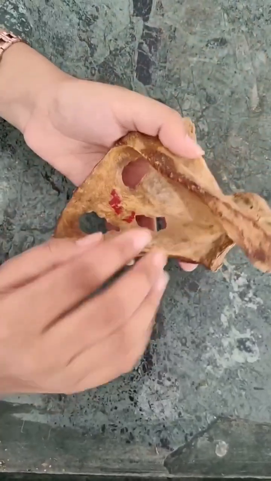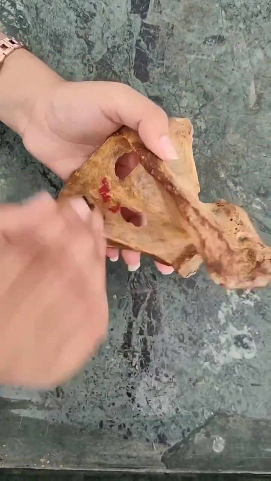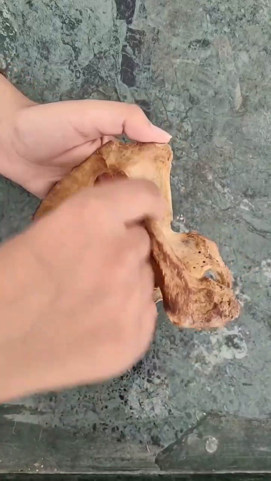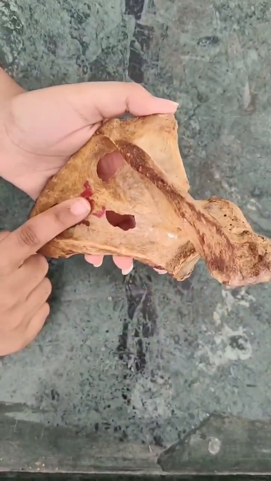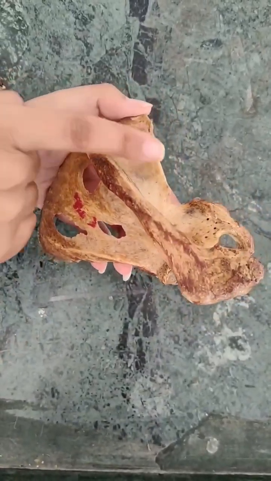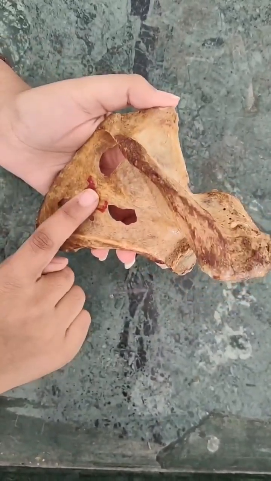Now we will look at the dorsal surface. Dorsal surface is divided into two parts by the spinous process: first, supraspinatus fossa and infraspinatus fossa. Supraspinatus fossa is smaller than infraspinatus fossa.